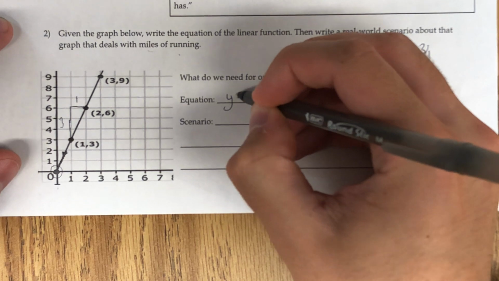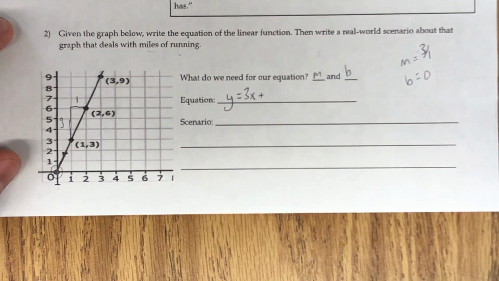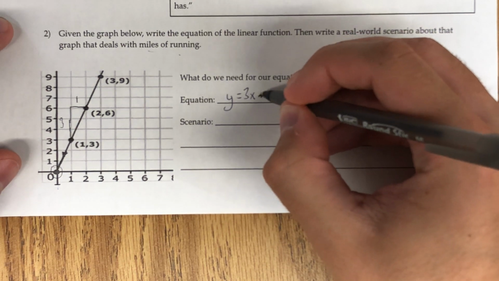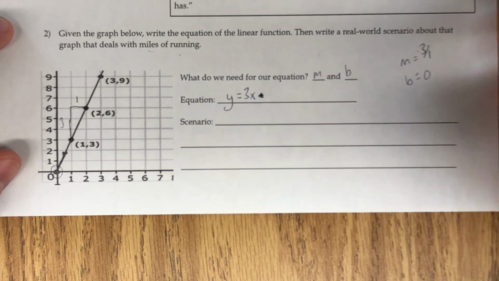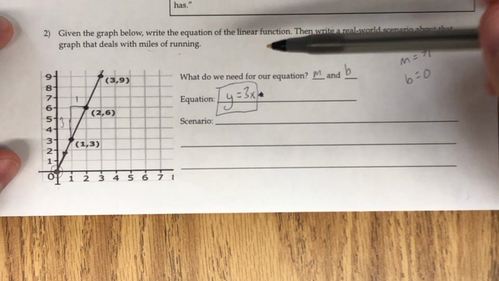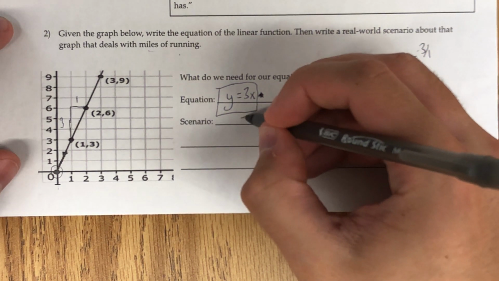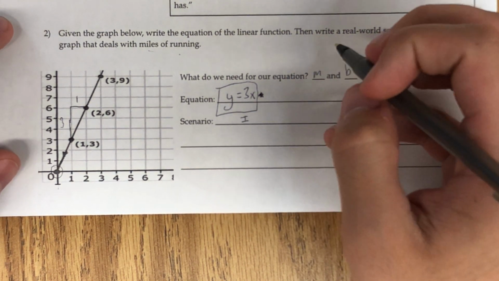So our equation would be y equals mx plus b. Well, in this case, our b is 0, so we don't need to add 0. It's just y equals 3x. Now we write a scenario about miles of running. If b is 0 and m is 3, 0 is your starting point.